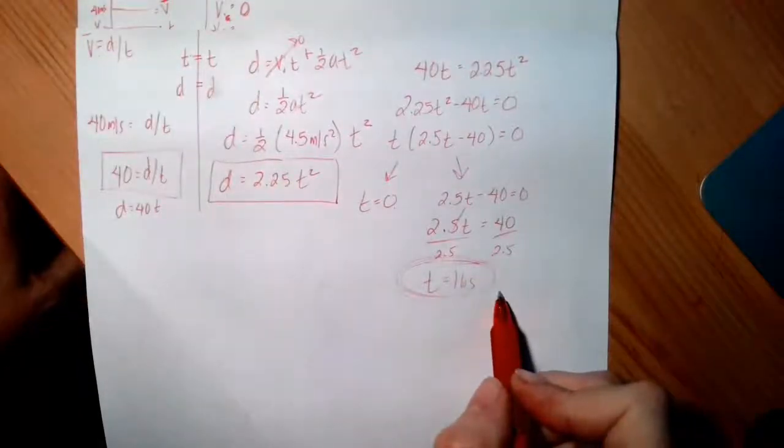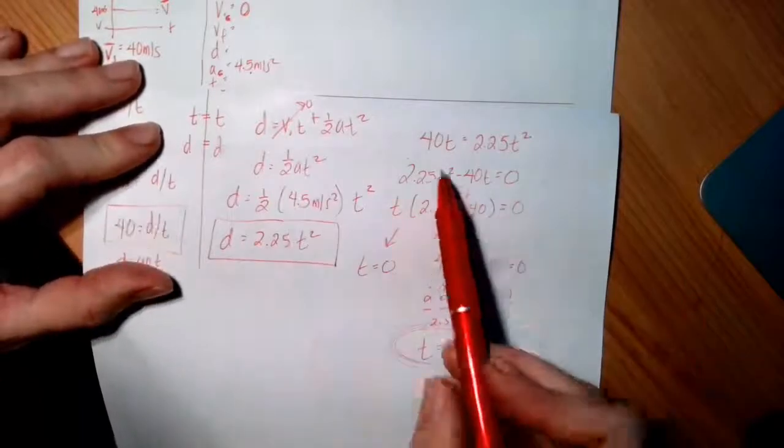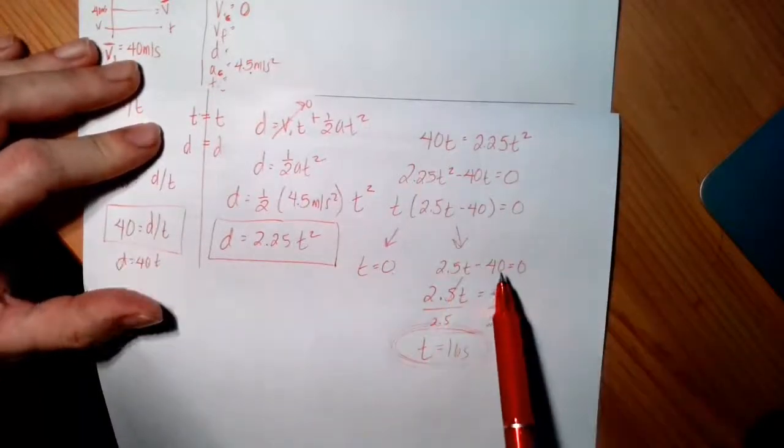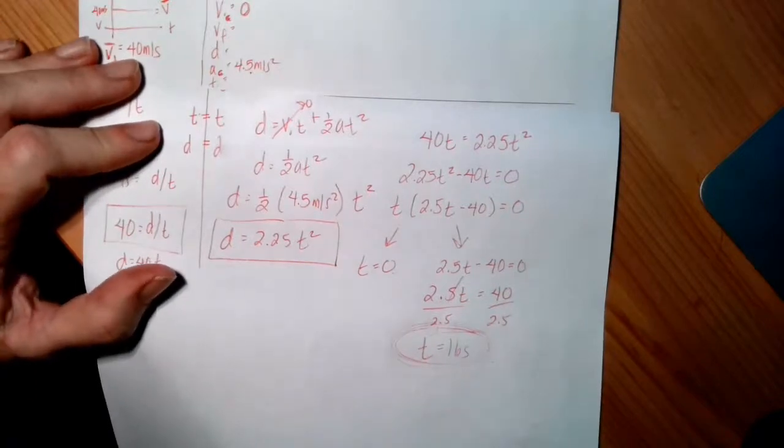So we did the extra credit. And the reason it was extra credit is because you had to keep the two things separate. And then you also had to deal with a quadratic and factor it out to find your answer. All right. Done.